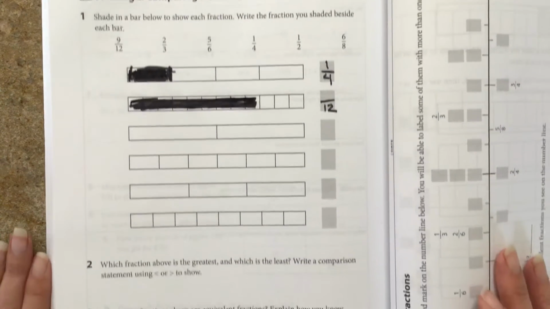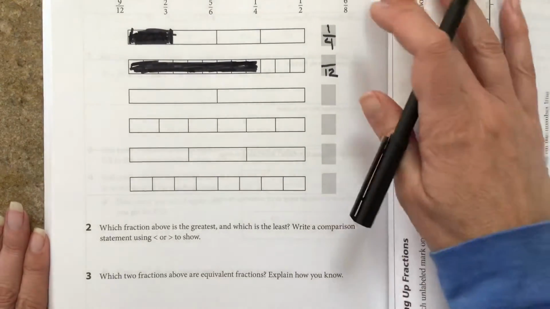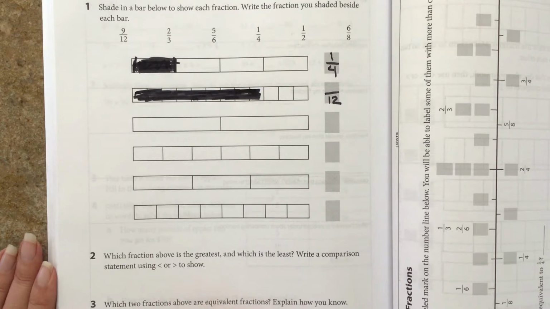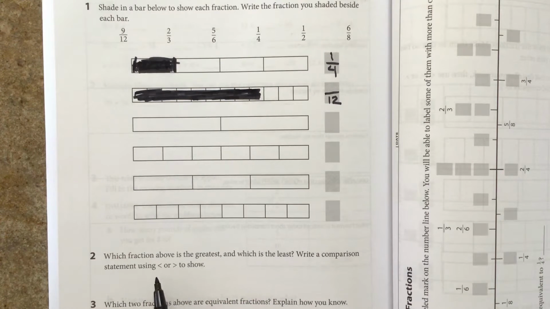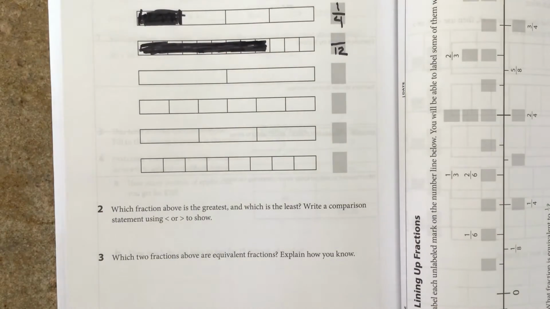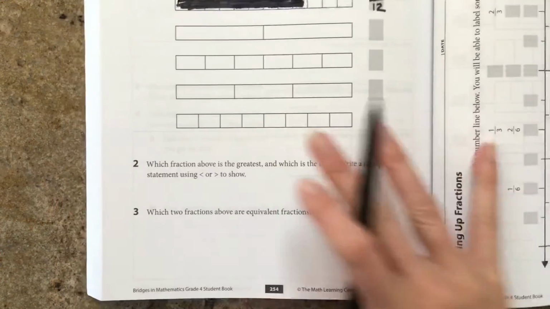Okay, down here you're going to write the fractions from up above. You're going to say which one is the greatest and which one is the least, and use the greater than or less than symbol for that. And then down here, you're going to look up here to see which one was colored in the same amount, and that means that they are equivalent fractions. And I just explained how you would know. Oh my goodness. Well, maybe you'll have a different reason how you know. Then in your home connection, just set this aside to work on later.